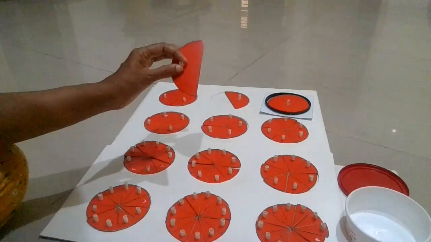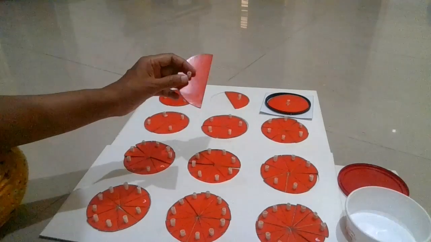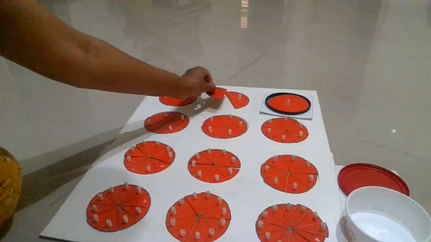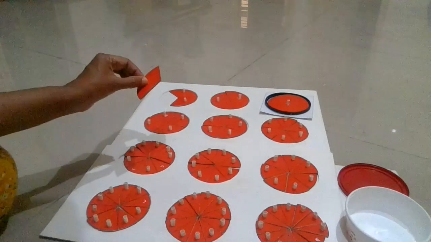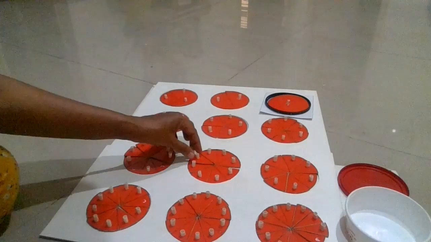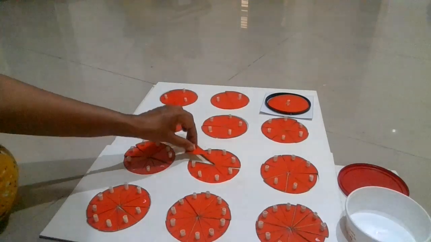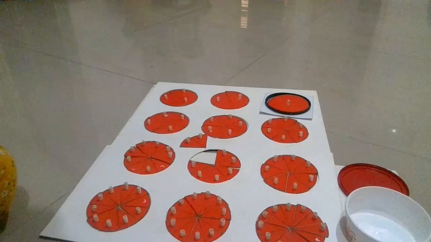So I call that piece which I took as 1 by 2. 1 out of 2 pieces. 1 by 2. If I take one piece out of the three pieces, I get 1 by 3. If I take 1 out of 8 pieces, I get 1 by 8. If I take 2 out of 8 pieces, I get 2 by 8.